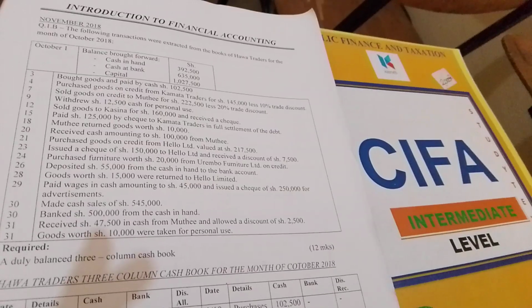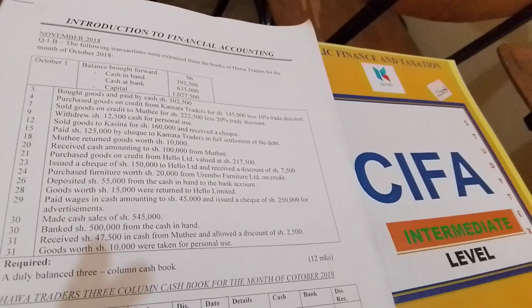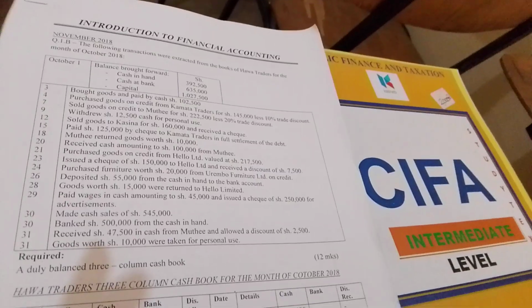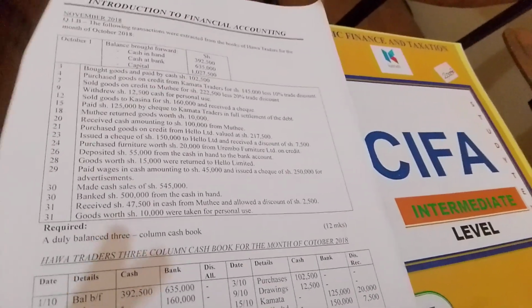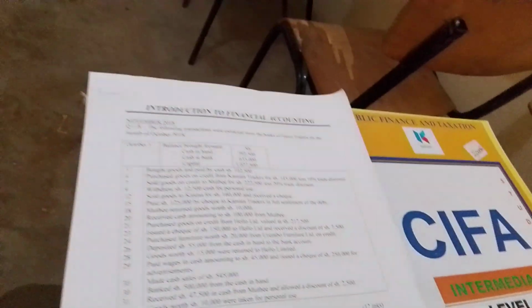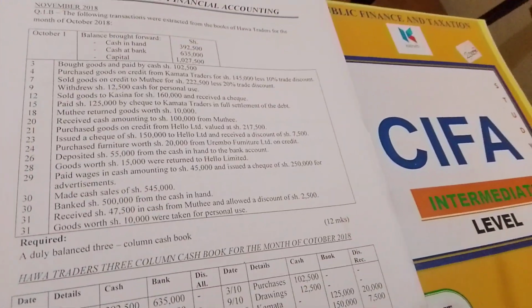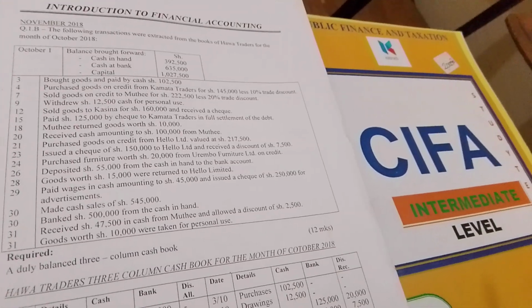These are just return inwards. Return inwards do not appear in the cash book.